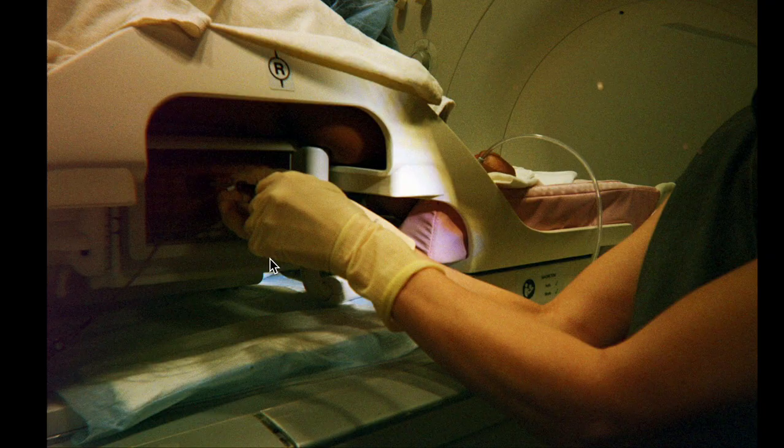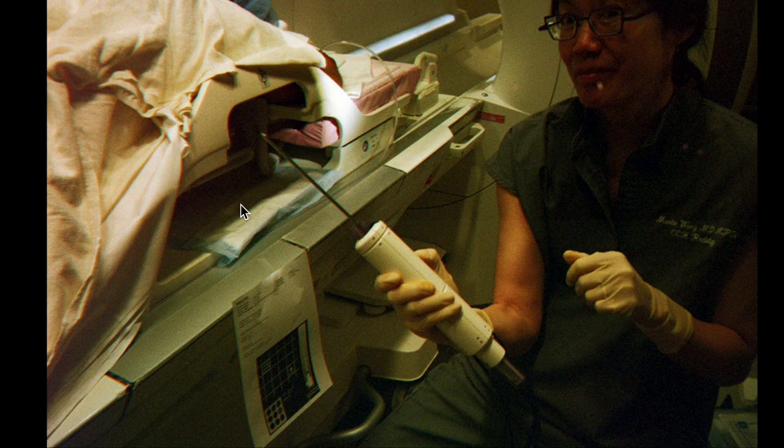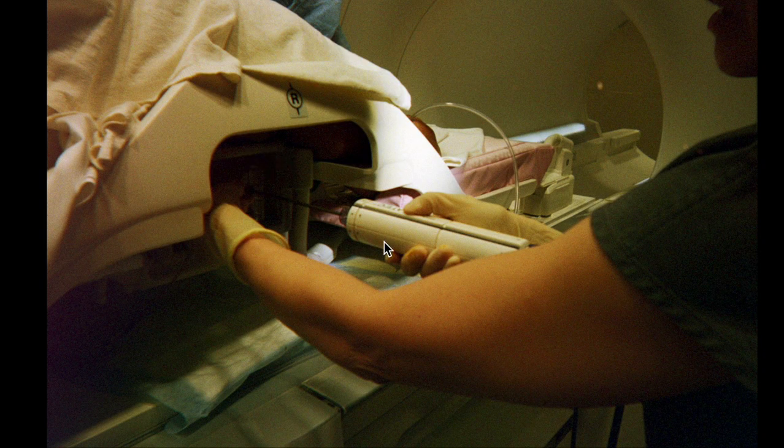Now, if I think I'm in the right place, then I take out the blue space holder. The tech hands me the biopsy device. I put that into the introducer, and there is a flat part of this biopsy gun, and I am holding that flat piece at 12 o'clock.